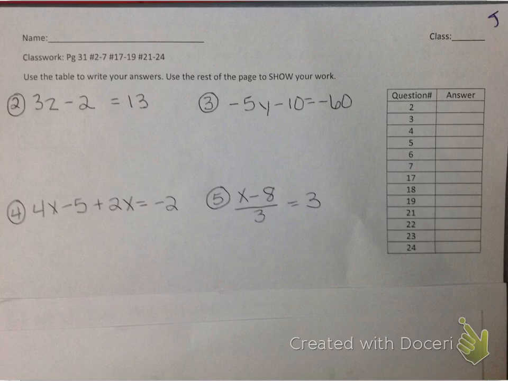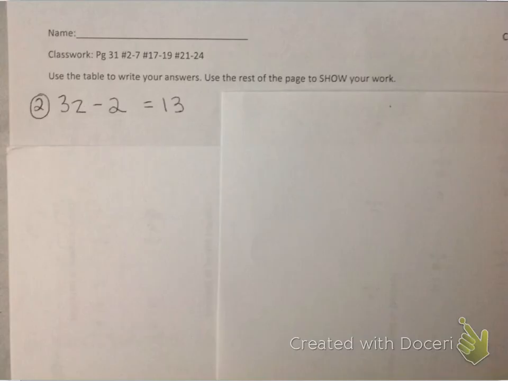So here I have some of my problems written down, and I'm going to go ahead and work out number 2 and a few other problems alongside you guys. Alright, so number 2, step 1 is we make our t-chart, so I'm going to go ahead and do that. The next step would be to simplify.